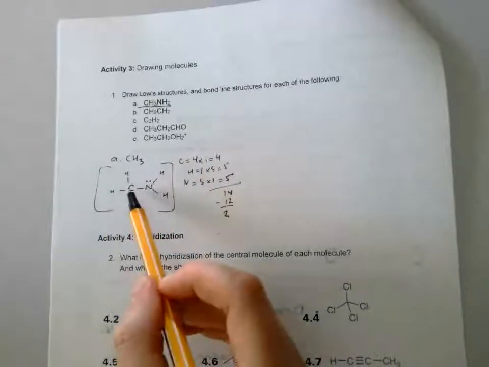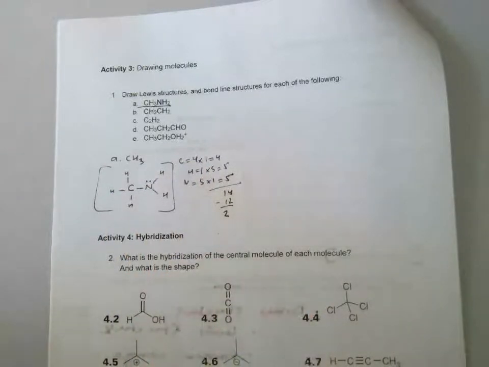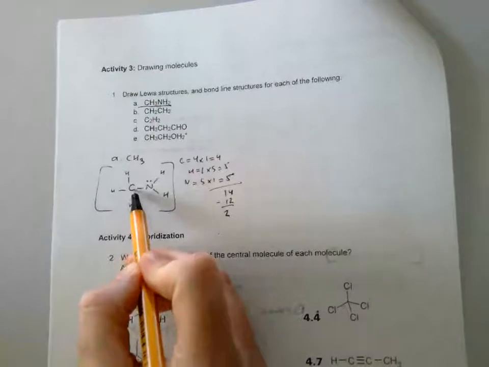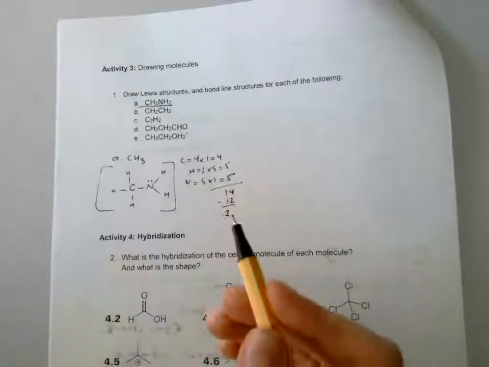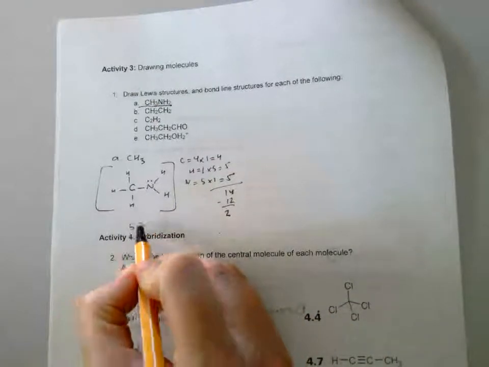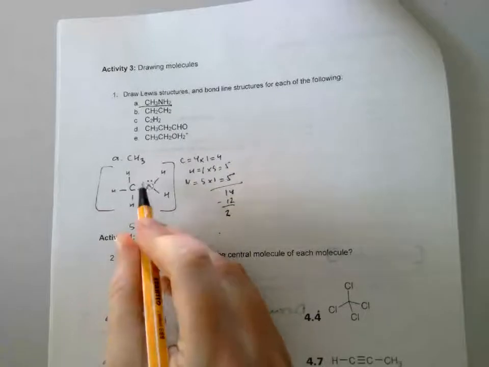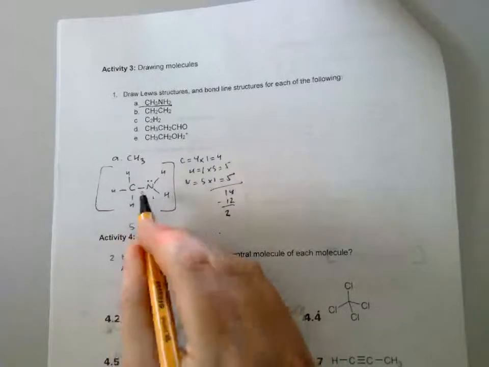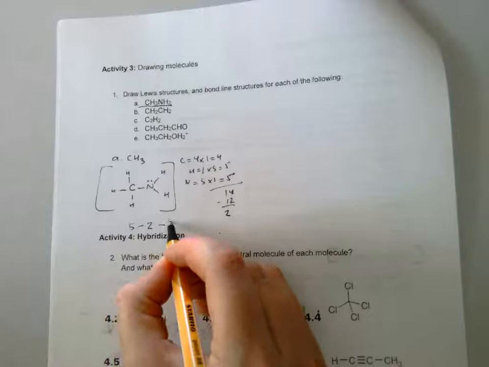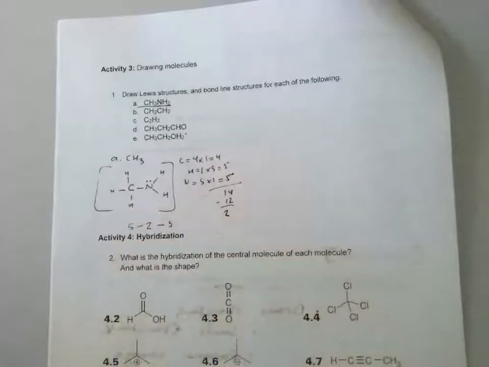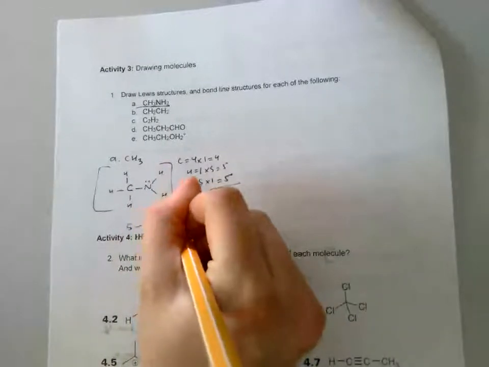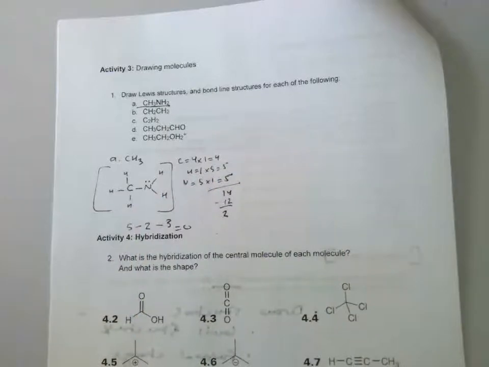But all these look right. Hydrogen has 1 bond, so those are all neutral. Carbon needs 4, and it has 4 things around it, so that's neutral. And then nitrogen has 5 valence electrons, minus 2 electrons in the structure, minus 3 lines around it, 3 bonds around it. So the total there is 0.